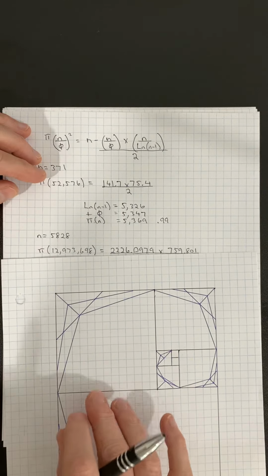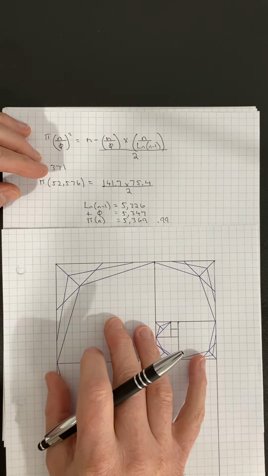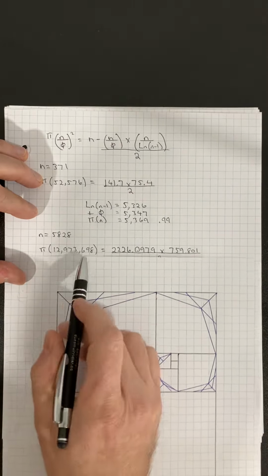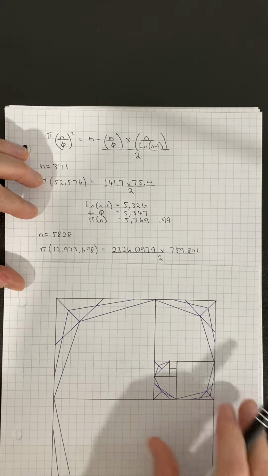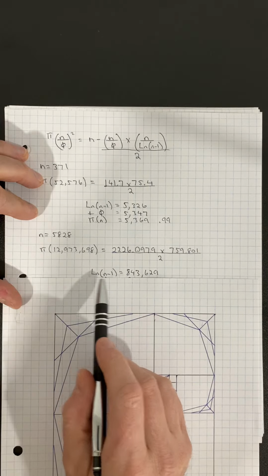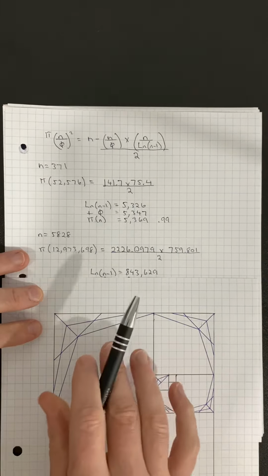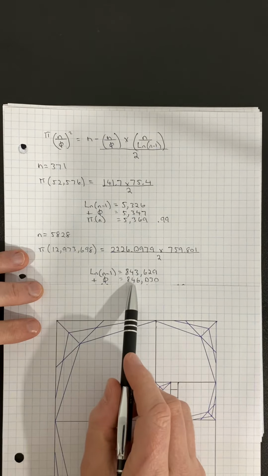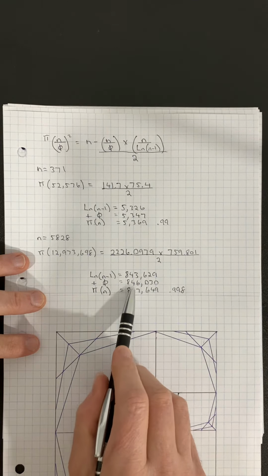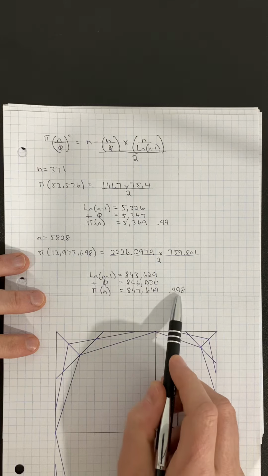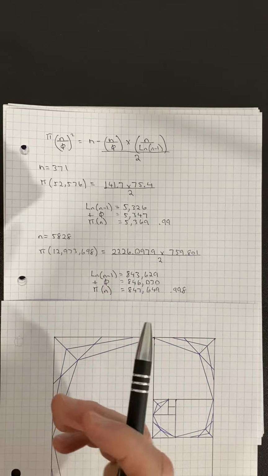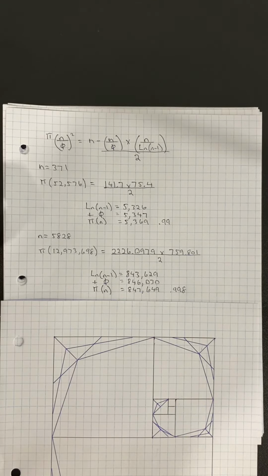Now, you may think this is just a coincidence. I've tried many numbers, and it seems to work great. So let's try a higher number, 5,828. So how many primes are less than this 12 million number? Add those, multiply those together and divide by 2. So now with ln n minus 1, you get this result. If you use the golden ratio with it, you get this result, and there is the actual result. So you can see a big improvement there, 0.998. So yeah, you may think this is just a coincidence, but the golden ratio seems to work really well.